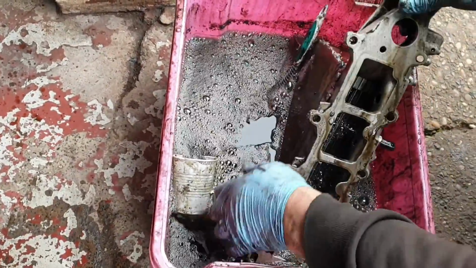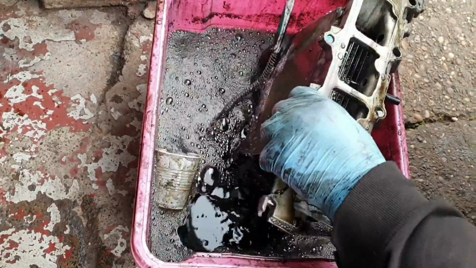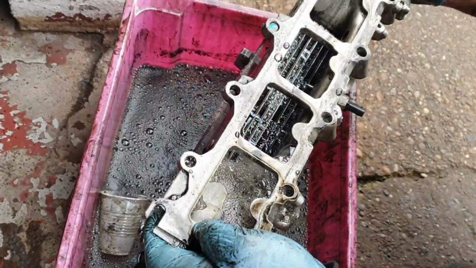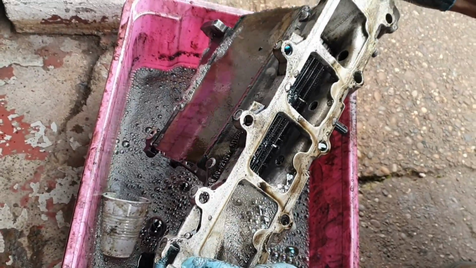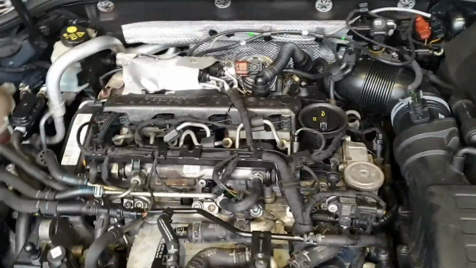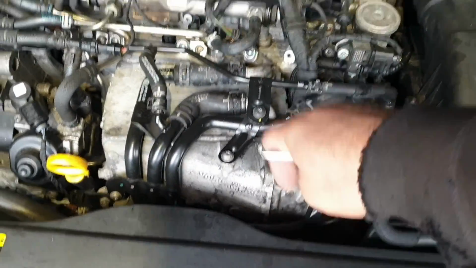Okay, now we are going to rinse with water. As you can see, now it's completely clean. Look. Okay, now we have put everything together. We have thoroughly cleaned up the inlet manifold, and we have put everything together.